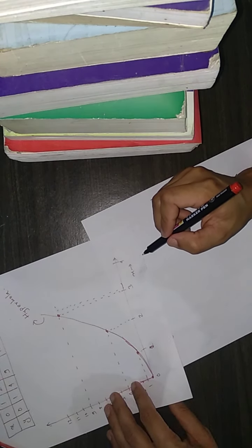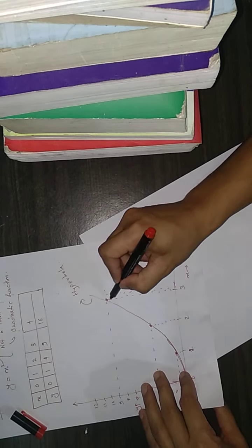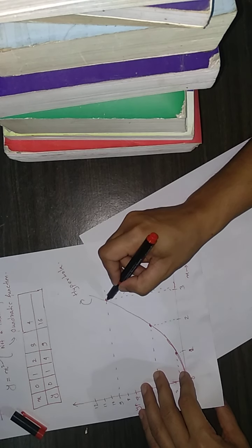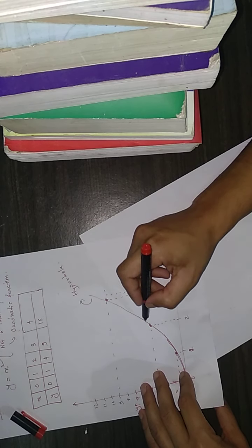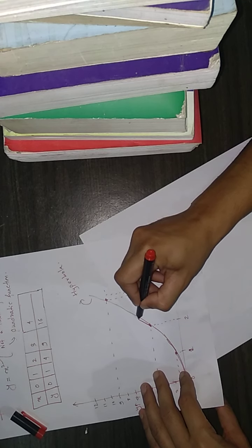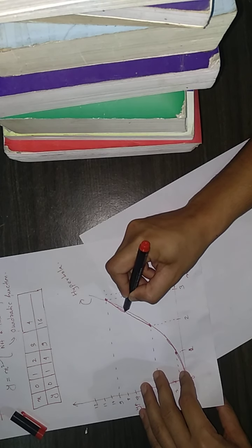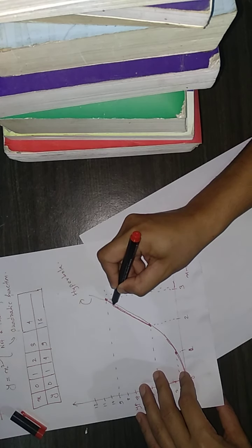First see these 2 points, between 2 and 3. Let's calculate the average slope between 2 and 3. What we will do is make a straight line between these two particular points, 2 and 3.